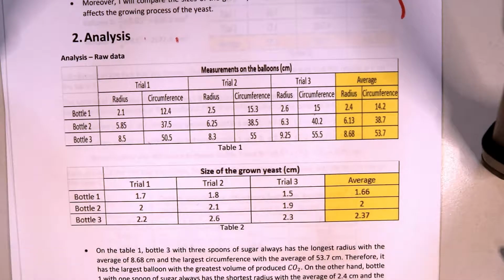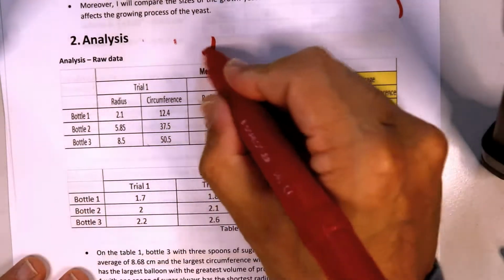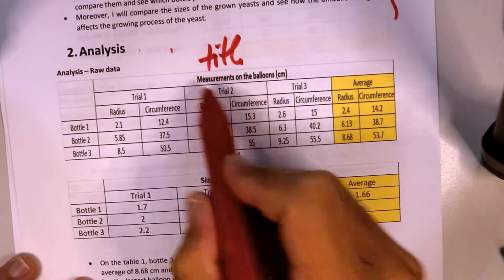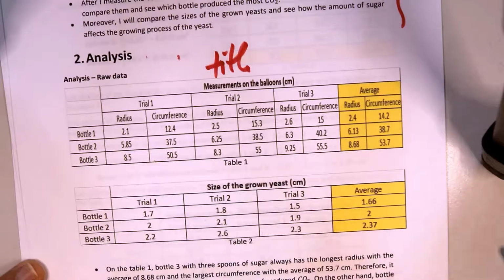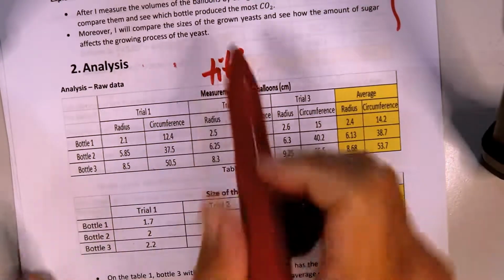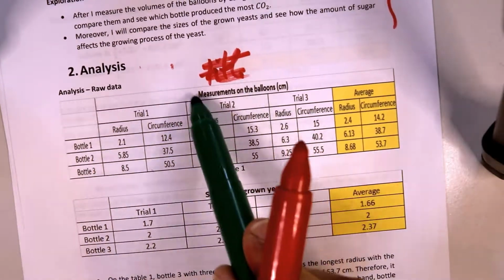First side, the raw data table looks kind of neat. However, there are some major labeling issues. First of all, each table must have a title, which is missing. I mean, you could say that this here is the title: measurement on the balloons in centimeters. You know what? I'll take this away. I'll count this as the title here.